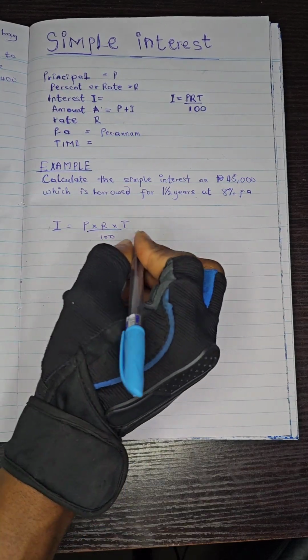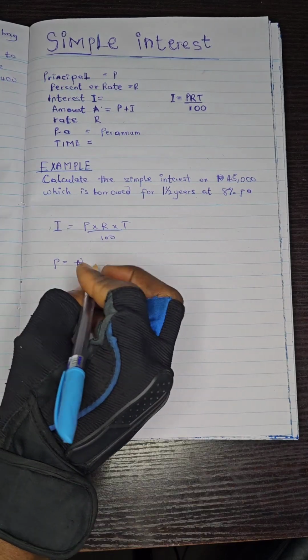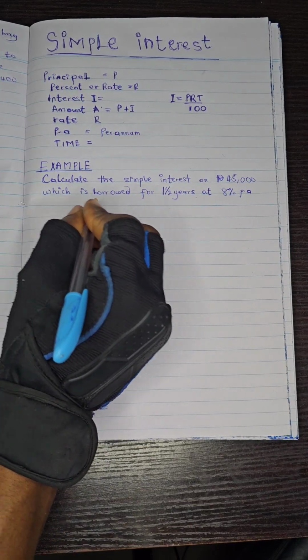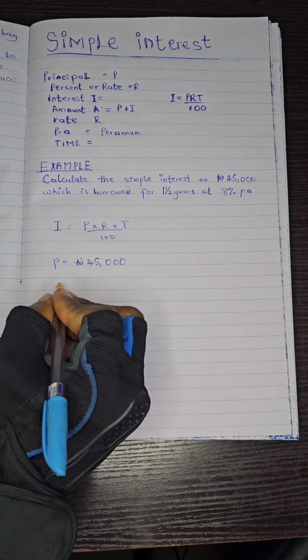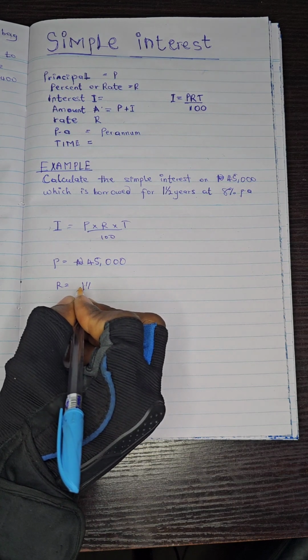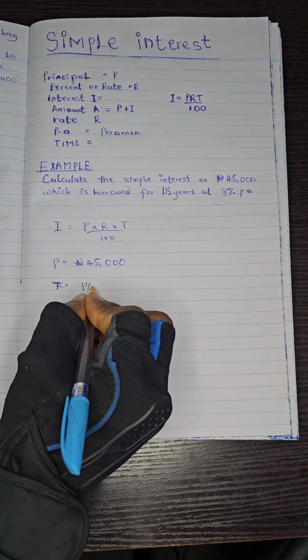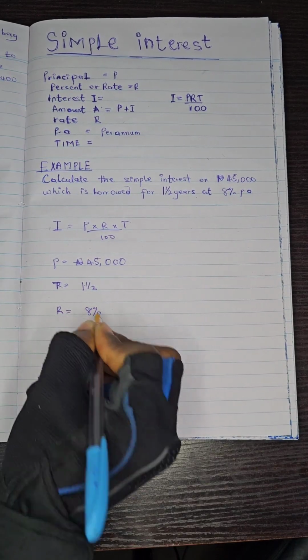So what's our P? Our P is the value you are borrowing. The time is 1.5 years and the rate is 8%.